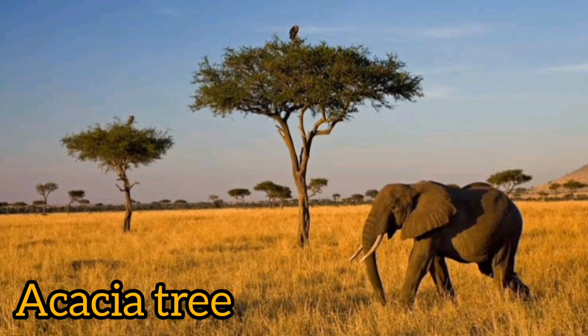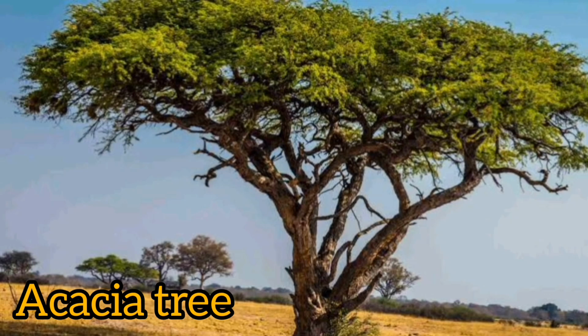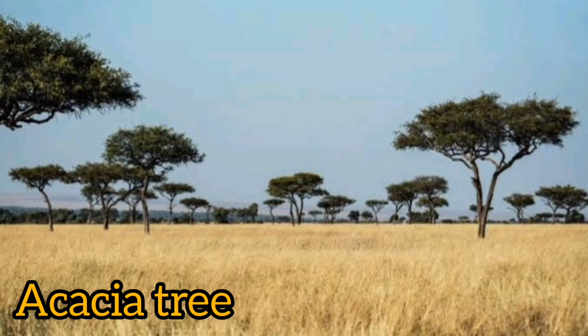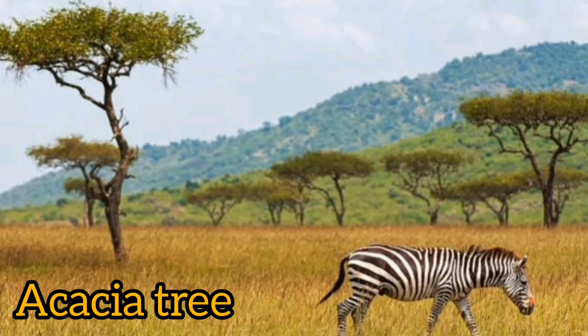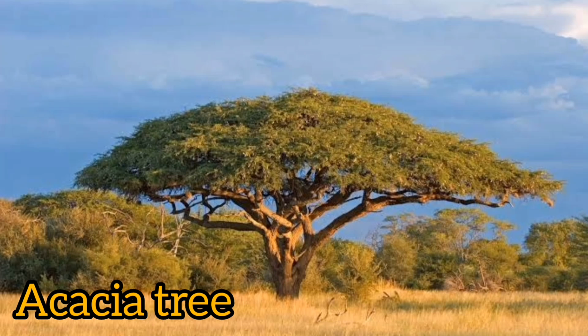Number 2, it sends a smelly message in the wind. Give a reason for the acacia tree sending a smelly message in the wind: to warn other acacia trees. Warn means alert. To alert other acacia trees, telling them to start making the same poison. So, behavioral adaptation of the acacia tree: number 1, it produces a poison. Number 2, it sends a smelly message in the wind.